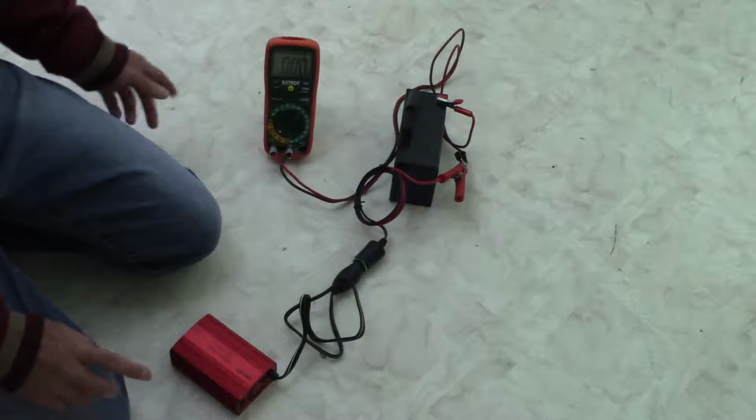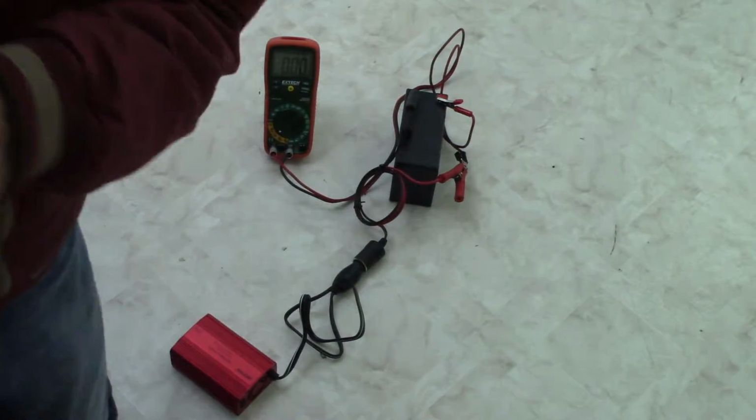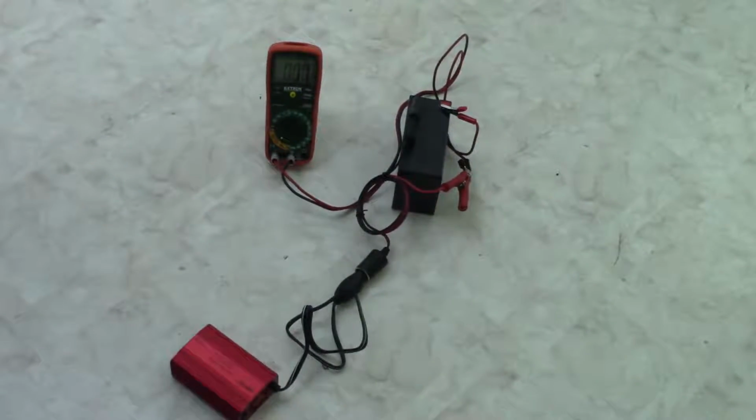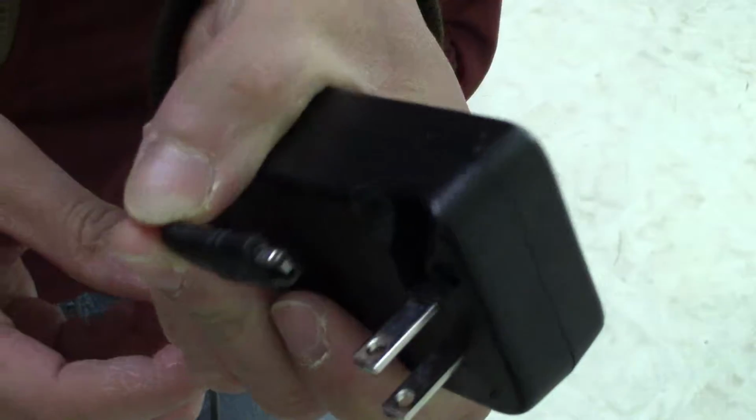Now let's plug the camcorder into the outlet here. This is the Canon camcorder plug, as you can see here. We're just going to plug this in.